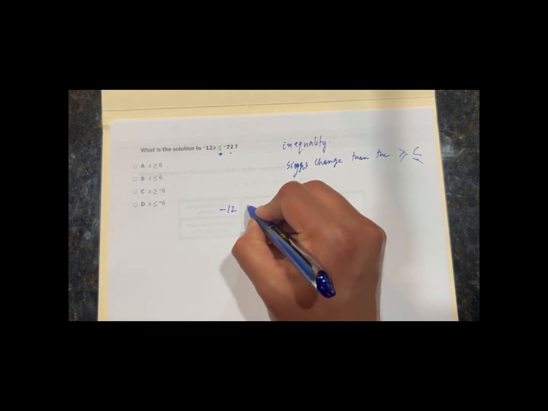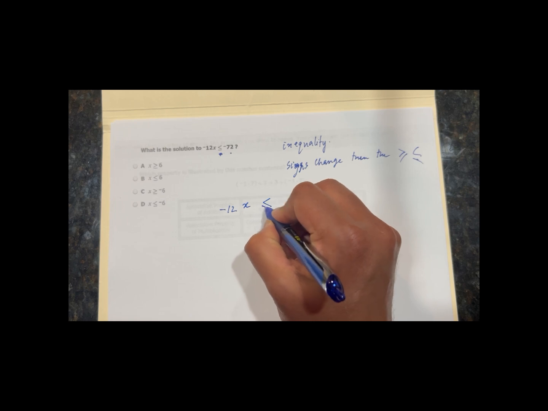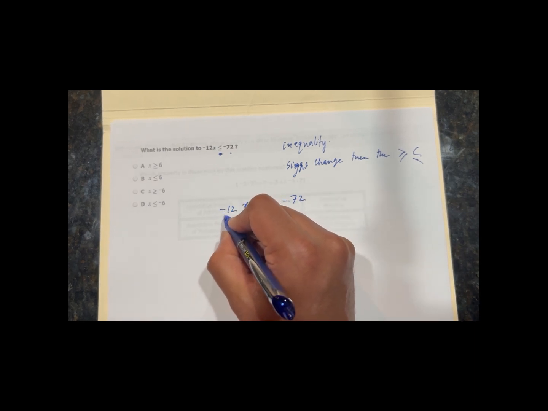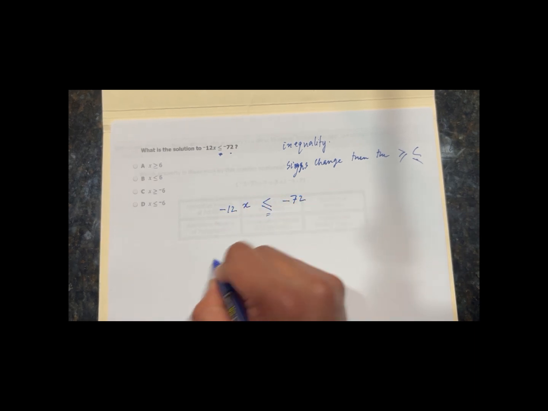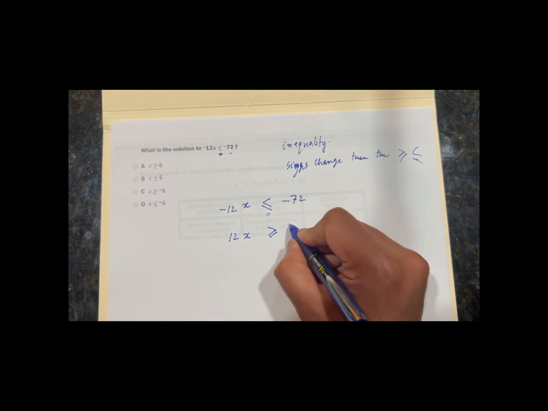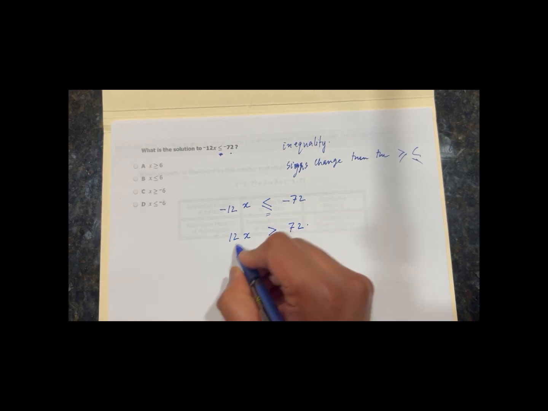So let's write this out. Negative 12x is less than or equal to negative 72. Just to solve this, I'm going to make this all positive. So if I change the sign again, this is going to change. So this becomes 12x greater than or equal to 72.